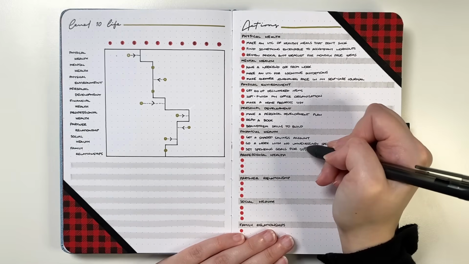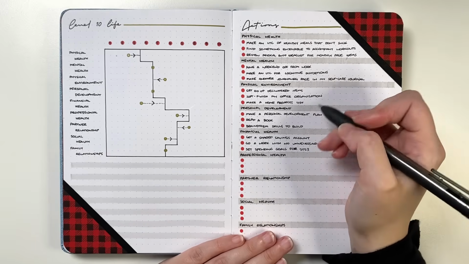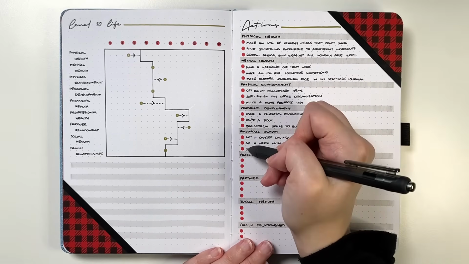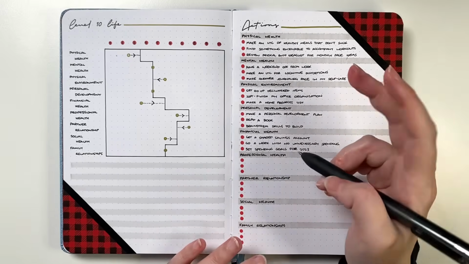Oftentimes when I set these, I don't really come back and pay much attention to them, but it would be nice to at least have them set, so that then at the end of 2023 I can see if I spent within those soft limits.